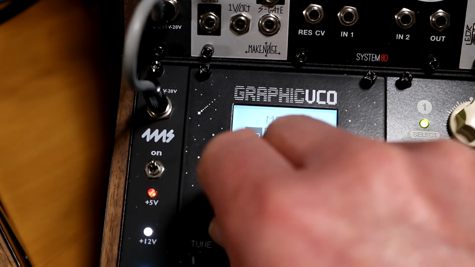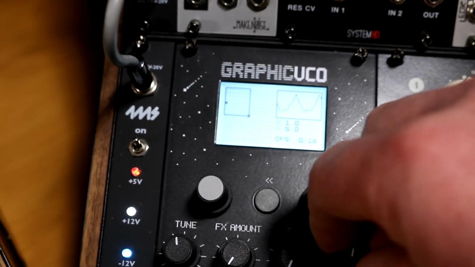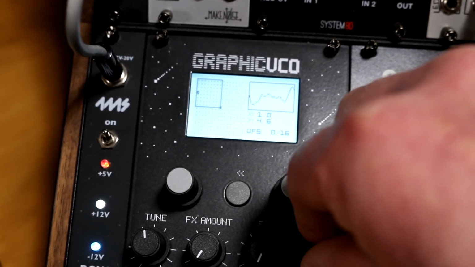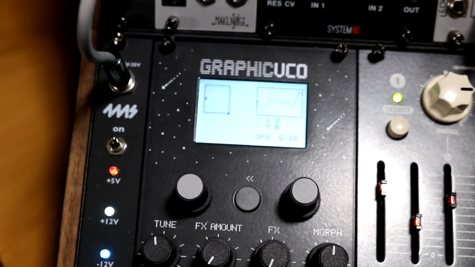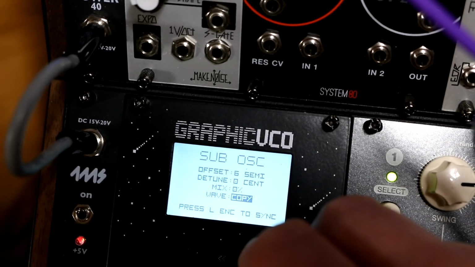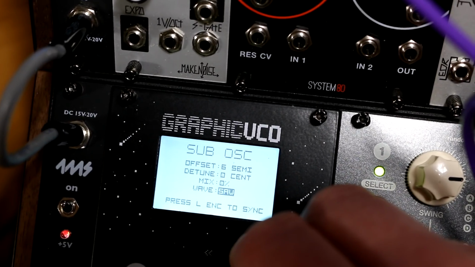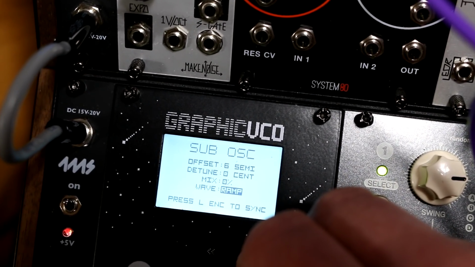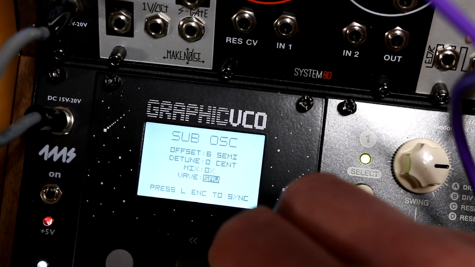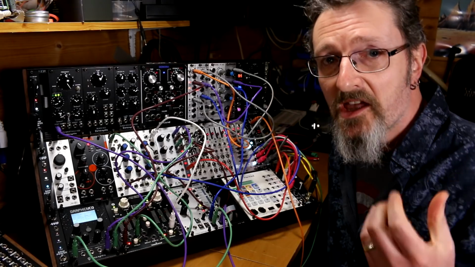Let's come out of that, change the mode to, I like the Matrix thing. If I go back to the sub, so it can either be a copy of what's currently selected as a wavetable, or it could be a sine, a triangle, a pulse. So yeah, that was really interesting.